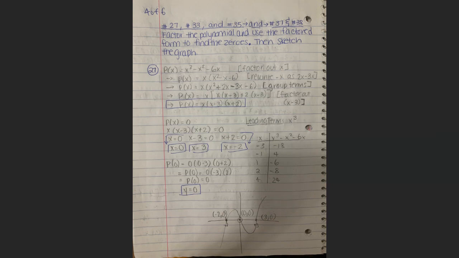So x equals 0, x minus 3 equals 0, x plus 2 equals 0. And then from there you get your 3 different x values. I picked 0 to plug into the equation here to get y equals 0. And then I plotted these 3 different x values with their y's. And that's it. Okay, so you find your 3 roots.